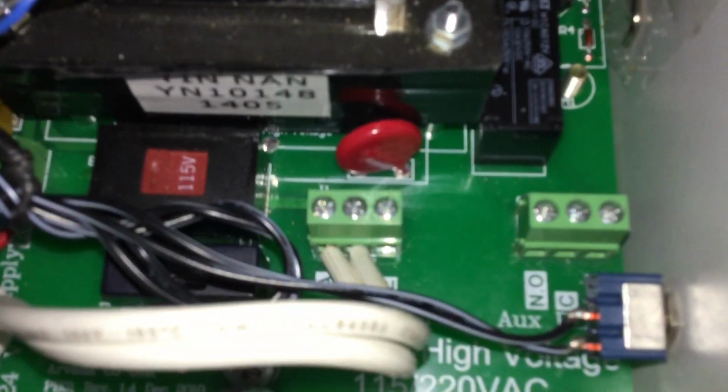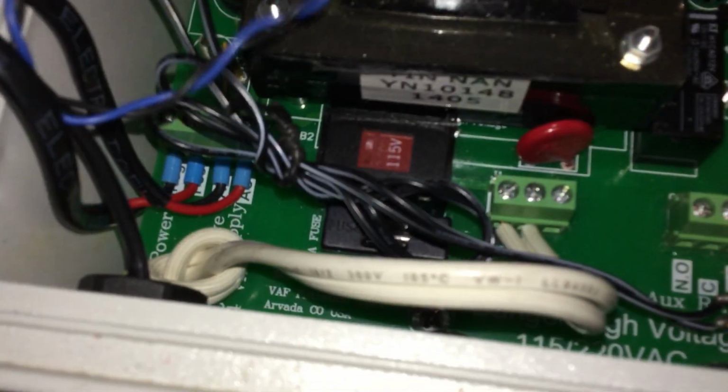Here's where you wire AC power: A, N, and E. A being hot, N being neutral, and E being earth, or ground. And under here is a small fuse, 1 amp, and you could set 115 or 230 volts.